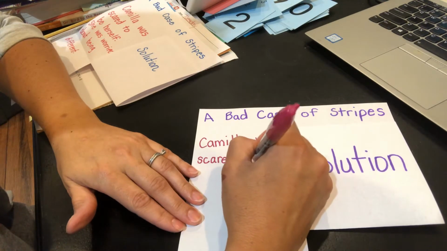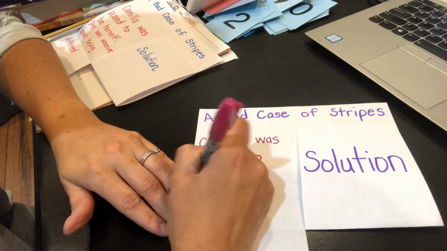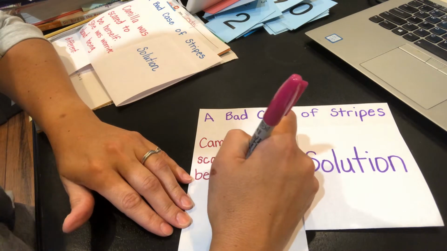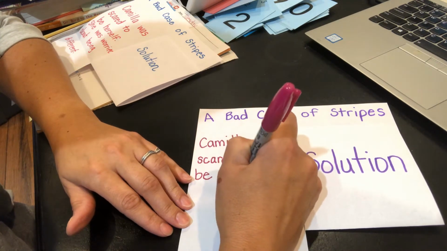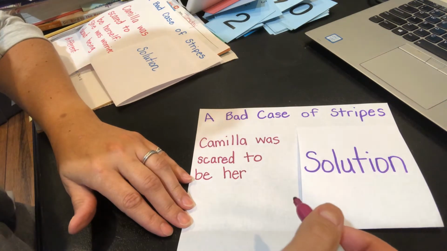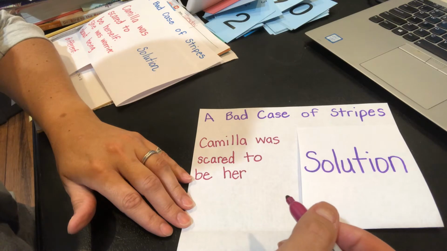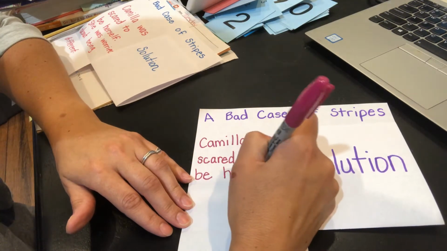To be herself. Herself is a two-syllable word and it's compound. It's her, H-E-R, and the second part of the word, the second syllable is self, S-E-L-F.